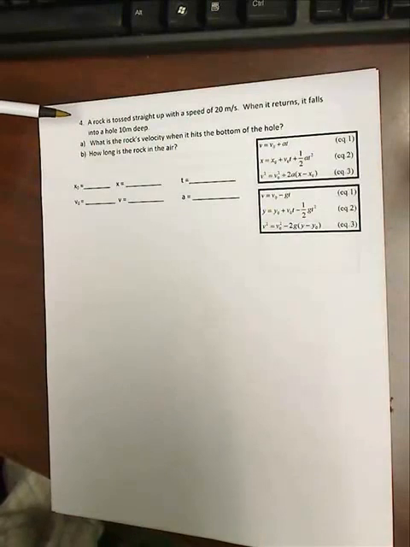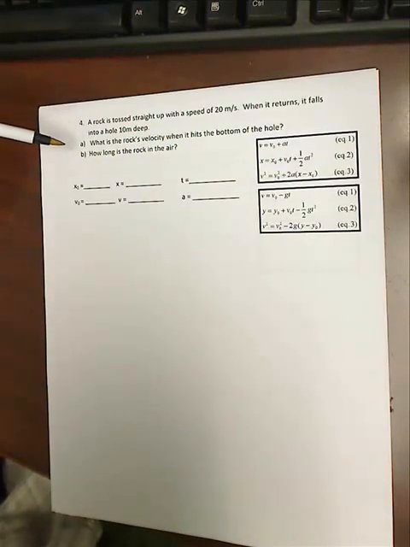Okay, so let's do a fourth problem now. This problem is slightly different. And why is it different? Well, let's read it and find out. I've got a rock that's tossed straight upwards with a speed of 20 meters per second. When it returns, it falls into a hole that's 10 meters deep. What's the rock's velocity when it hits the bottom of the hole, and how long is the rock in the air? Okay, so I've got two things that are a little bit different here.